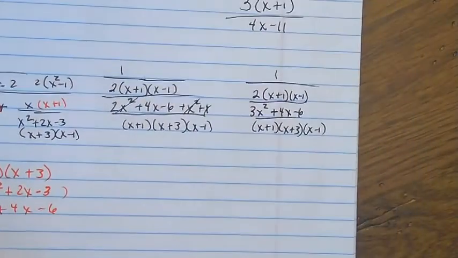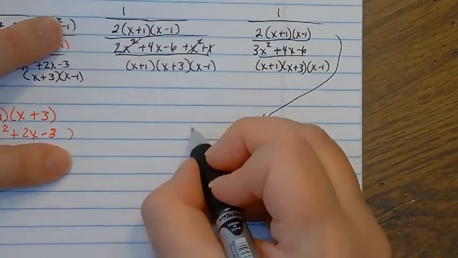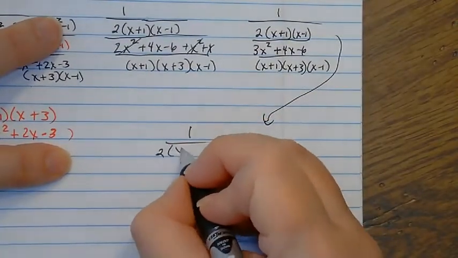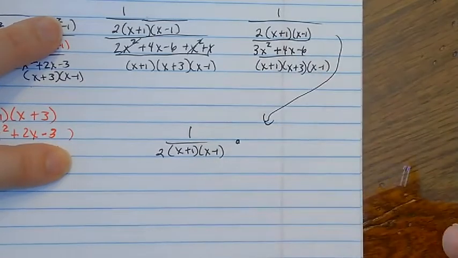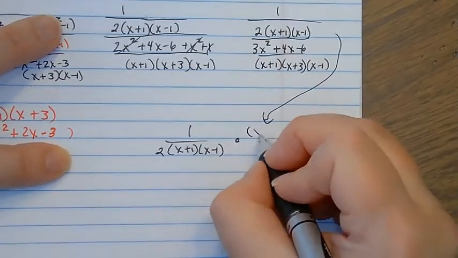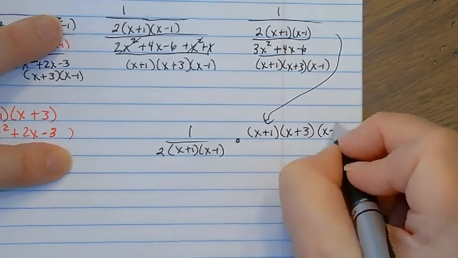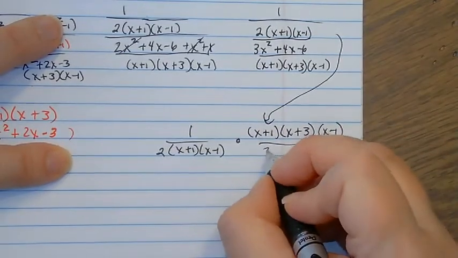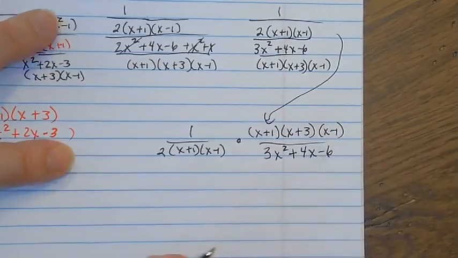So now I've got to multiply by the reciprocal. I'm going to have to bring this down here to have room. So the top is 1, 2, x plus 1, x minus 1. And then I'm going to multiply by the reciprocal of the denominator. So now on the numerator, x plus 1, x plus 3, x minus 1. And on the bottom, 3x squared plus 4x minus 6.